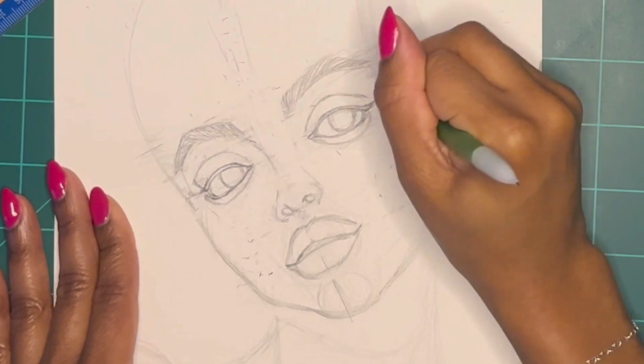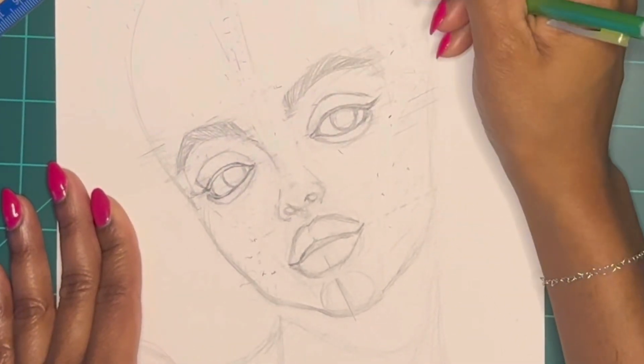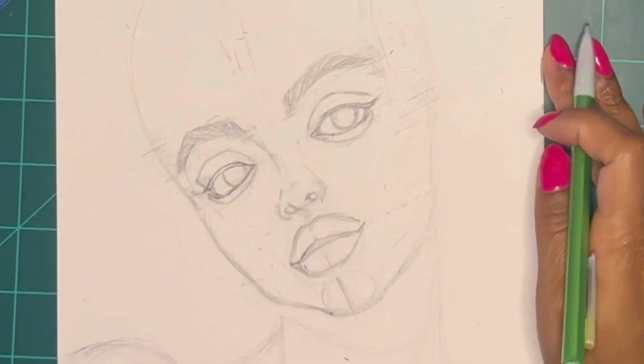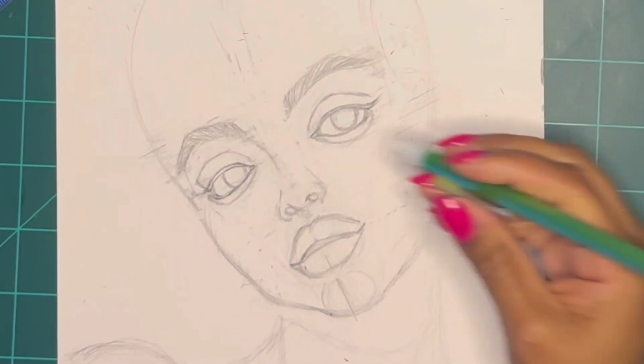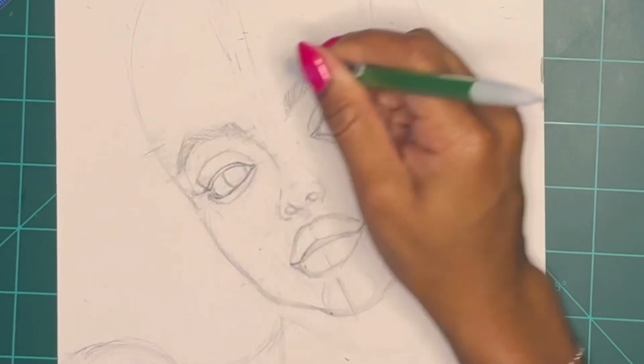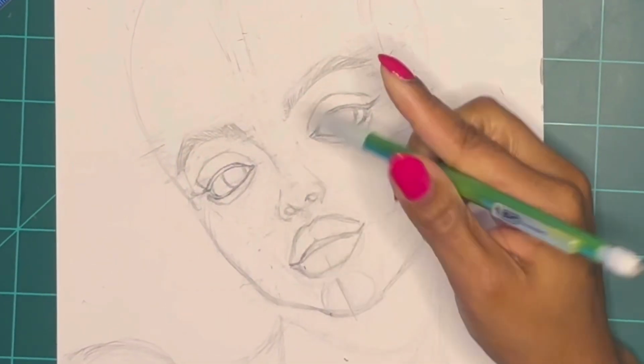So yeah, I'm going to erase all this. I think I might make the eyebrows less thick. I don't really like that. Yeah.